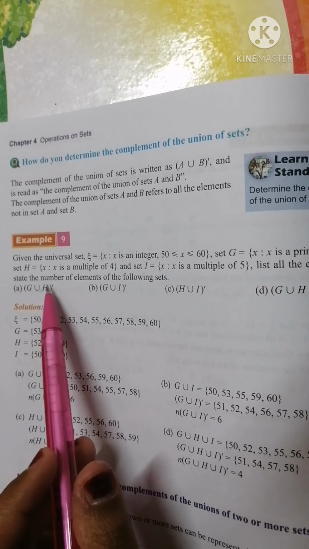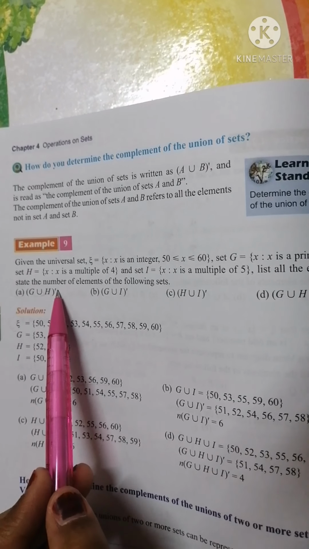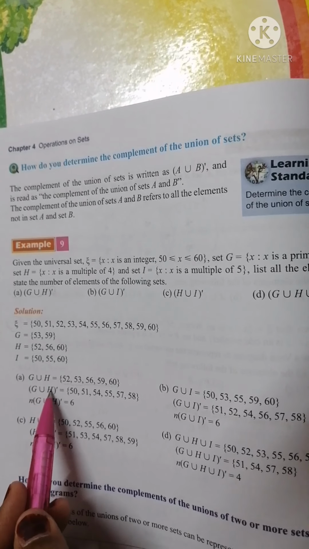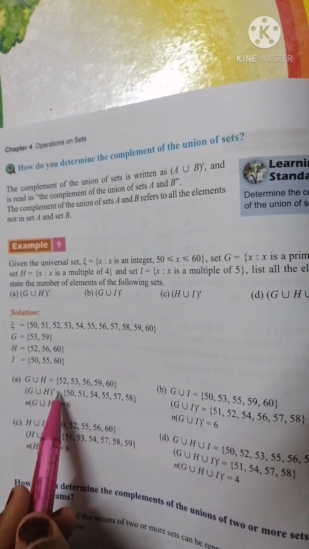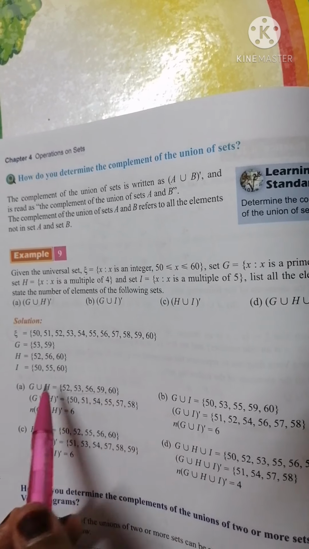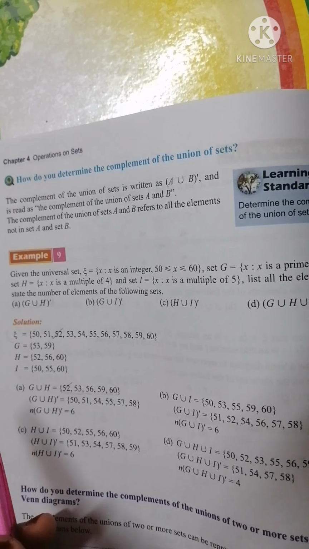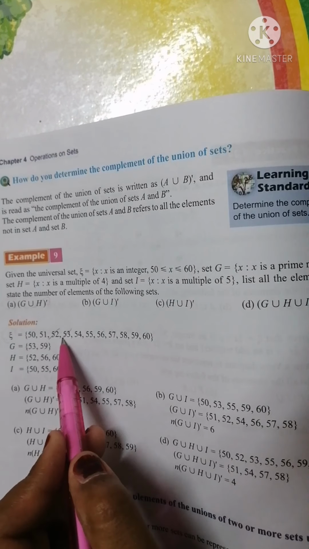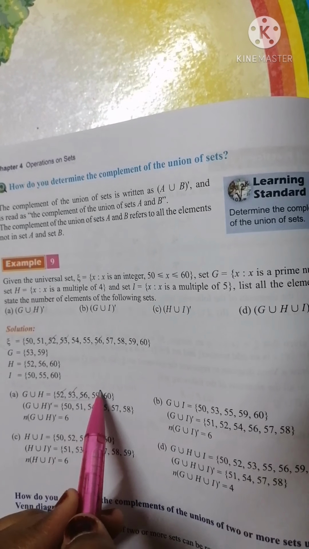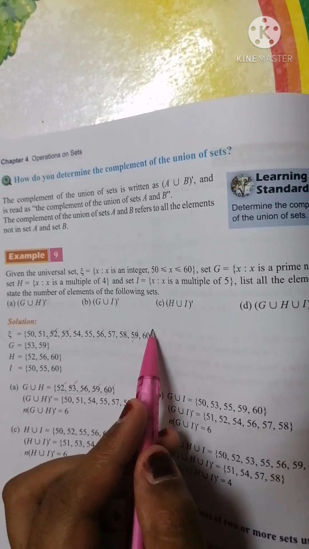Okay, now the question asks you to list all the elements of this one. There is a prime here, right? So what should you do? (G union H)'. So all the elements other than these elements. So look at the universal set. So 52, just cross the 52, 53, cross 53, 56, cross 56, 59, cross 59, and then 60, so cross 60.